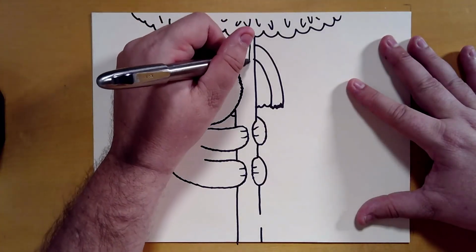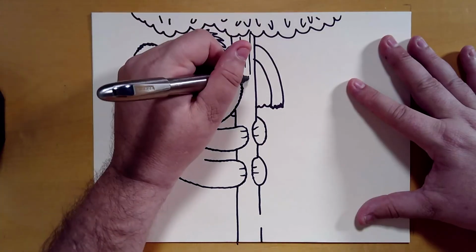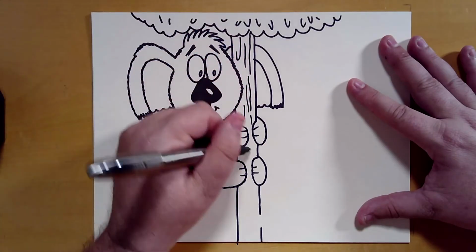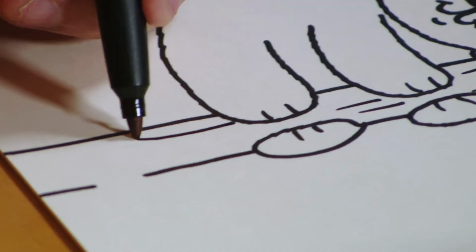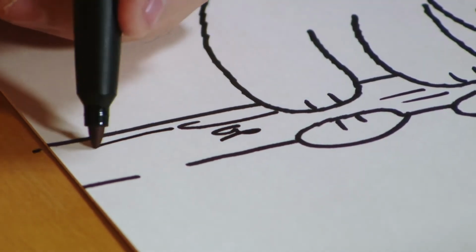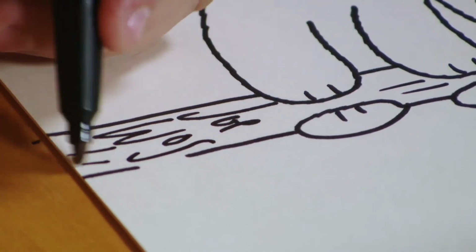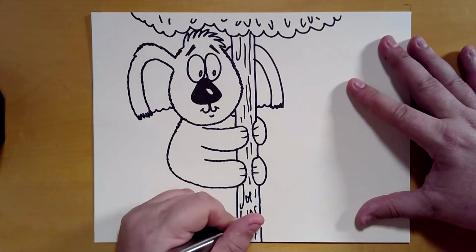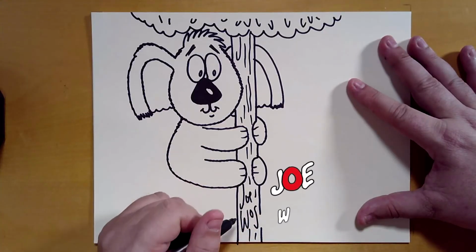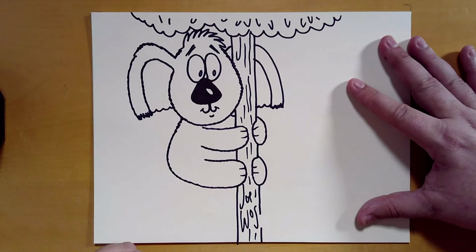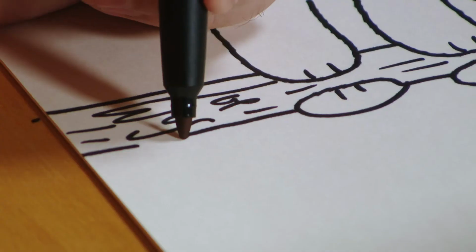I love drawing tree bark. It's just these quick little lines like this. One of the fun things you can do is you can hide your name in the tree bark. There's my name, Joe Wos, Joewos. Now right here is where we're going to add that branch.